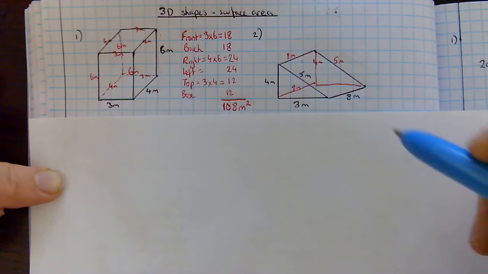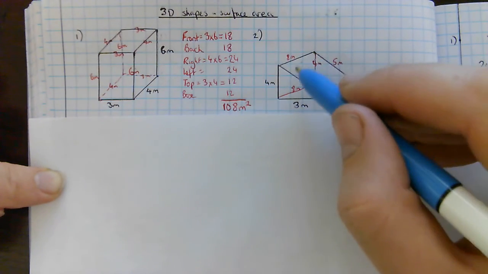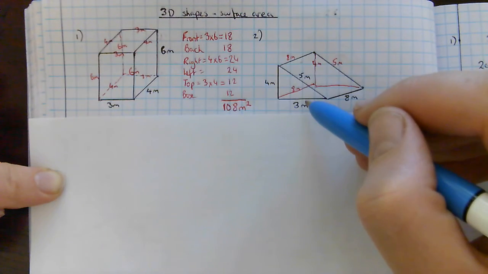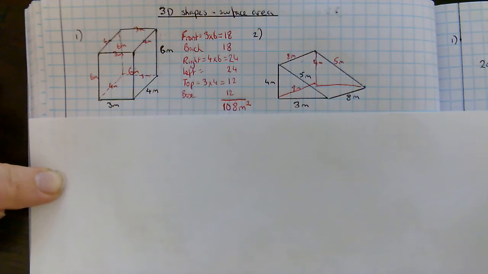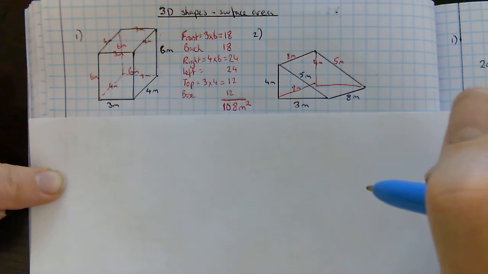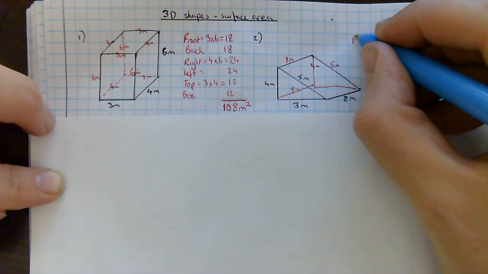Now, let's think, how many faces have I got? I've got this slanting face, which we'll call the right hand side. I've got the left hand side, I've got the bottom, and I've got the front and the back. The only matching faces now are the front and the back, which are both my triangles. Okay, so let's have a look at the front first.